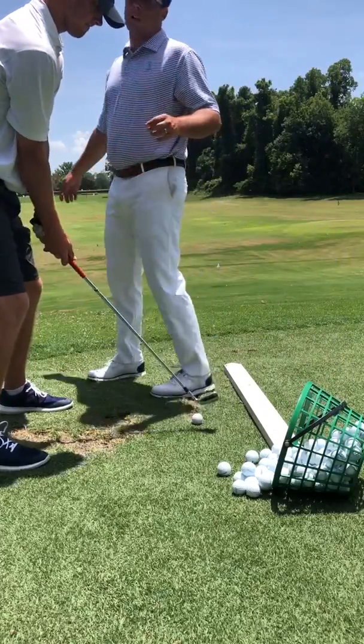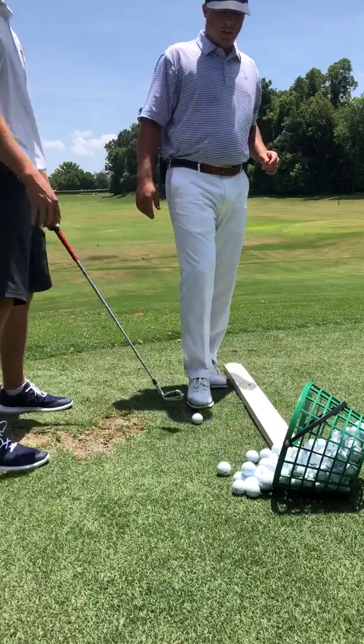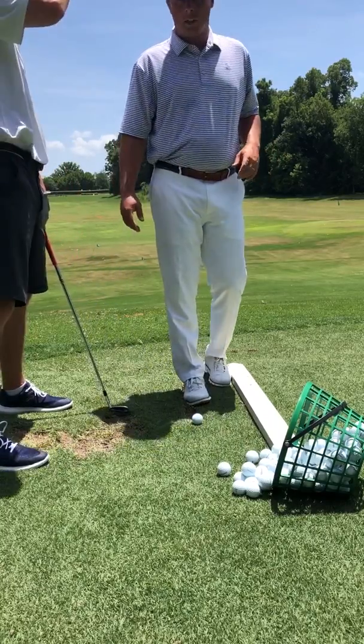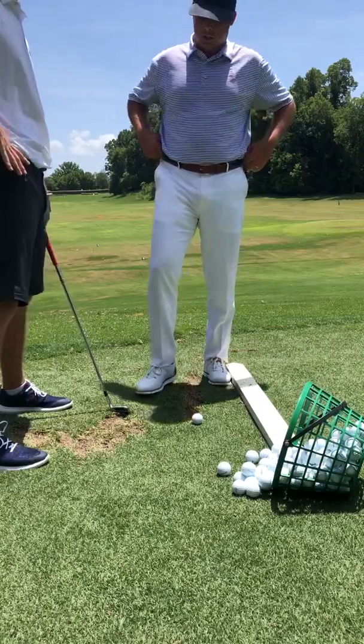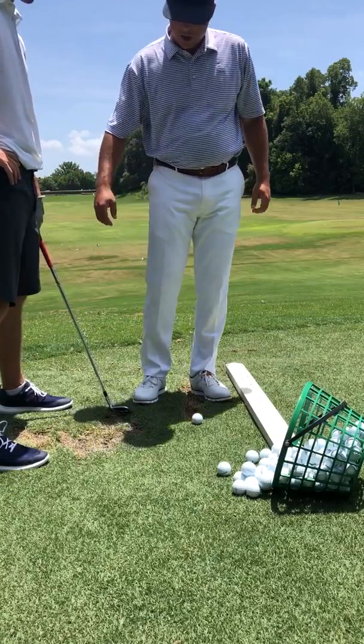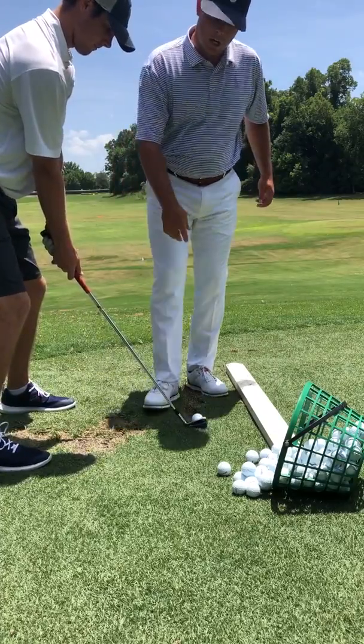All right, so let's talk about club path. Club path is going to be the dominant factor in where a ball is going to start out, in direction. Okay, launch direction. So go ahead and set up to it. We've got a couple different club paths.